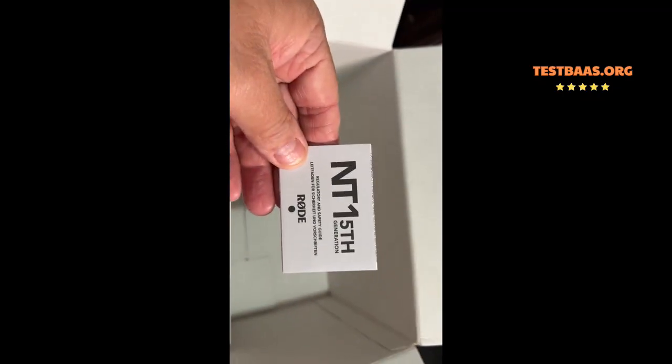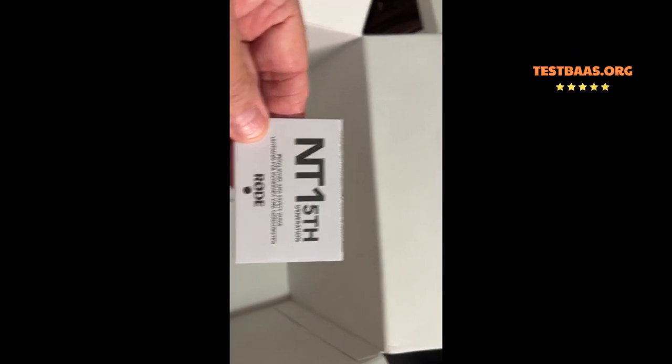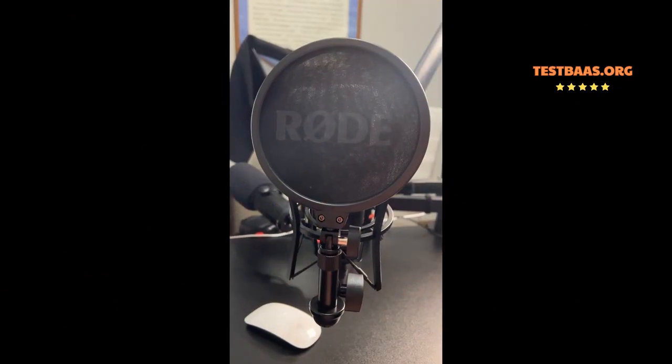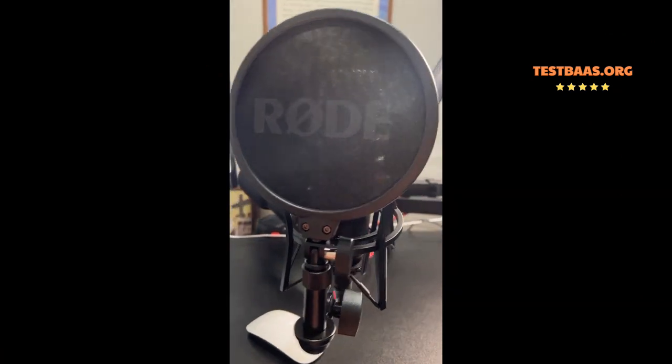Overall, the RØDE NT1 sounds way more expensive than it actually is, or even appears. I can easily recommend this microphone to anyone serious about audio as a solid long-term investment.